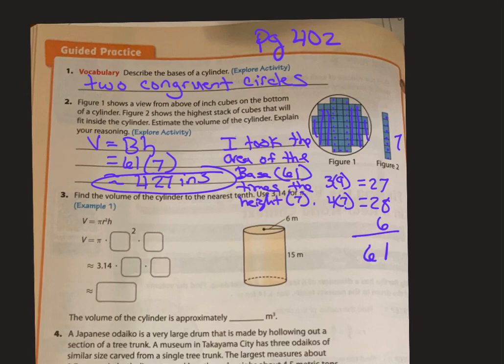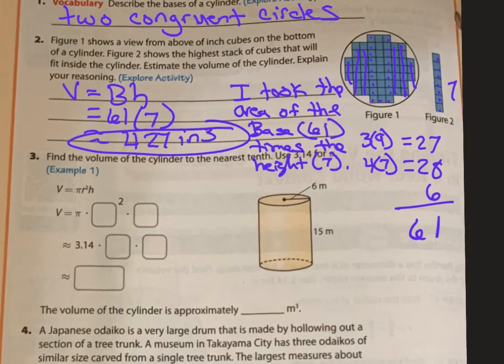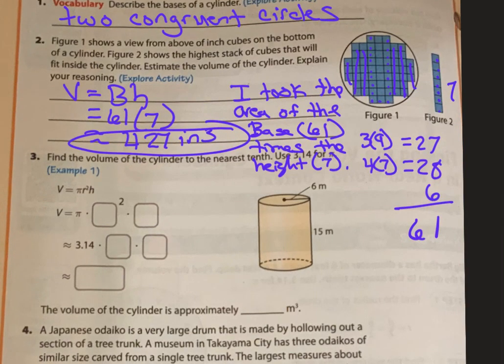The third example says to find the volume of a cylinder to the nearest tenth and use 3.14 for pi. So volume equals pi r squared times height. We fill in our radius, which is 6 squared, and our height is 15. So 3.14 is pi, 6 squared is 36, times 15.